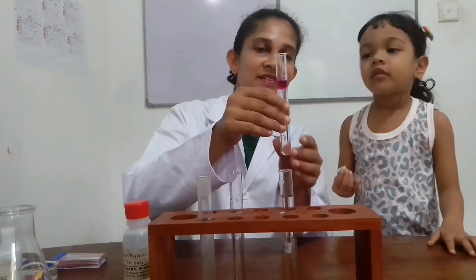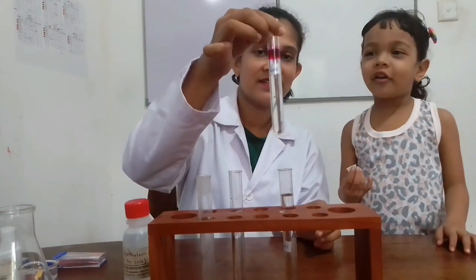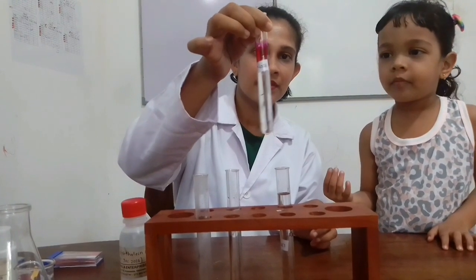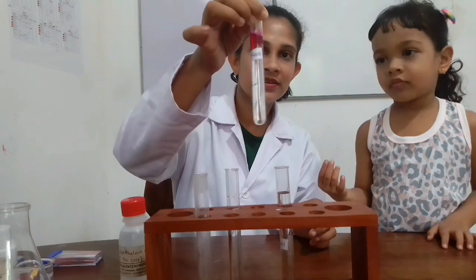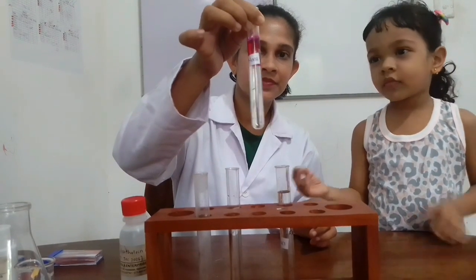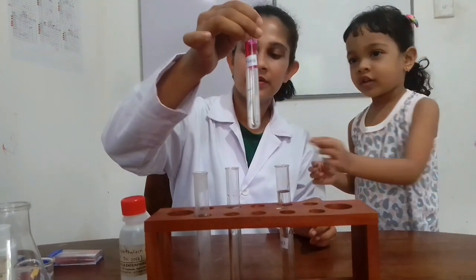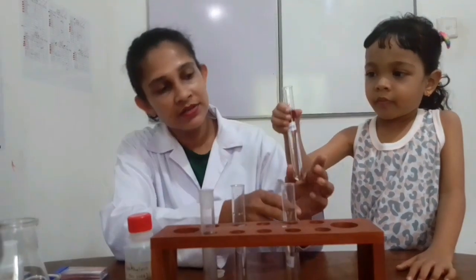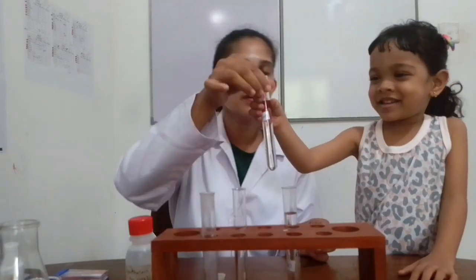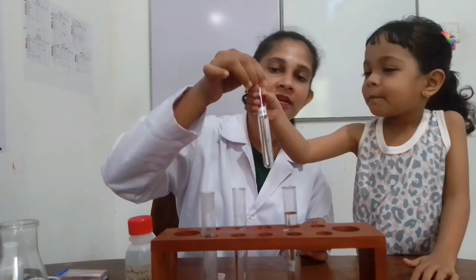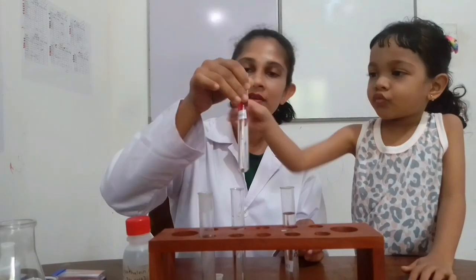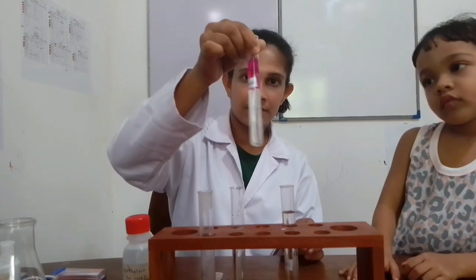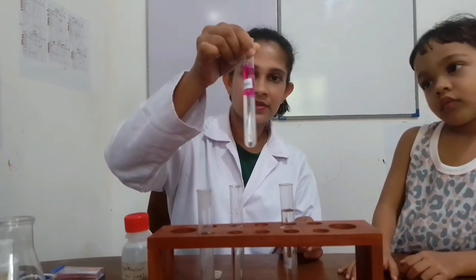Yes, what happened? It turned into a pinkish color, right? When we add phenolphthalein indicator into sodium hydroxide solution, this is the color change. It turns into pinkish color. If you shake, that color can spread. Can you see the spreading of color?